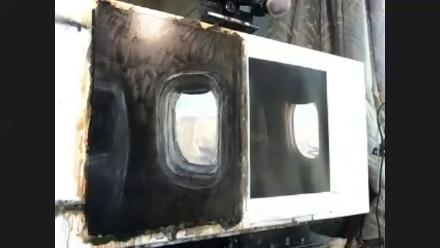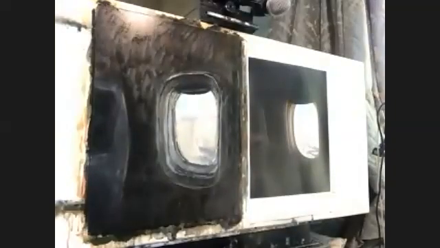Actually, I'm gonna just step out for 1 second because I need a rag. I saved an old sheet.